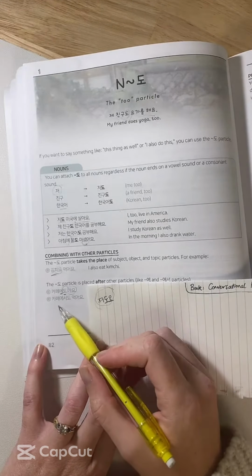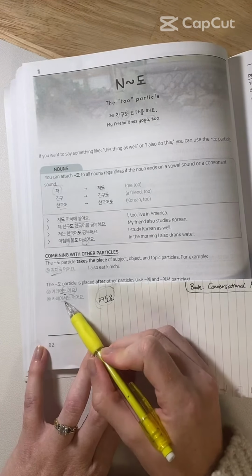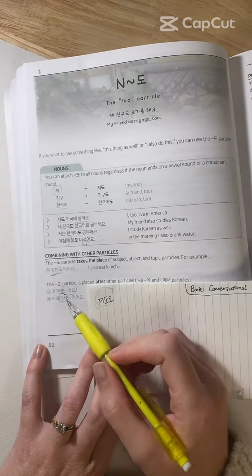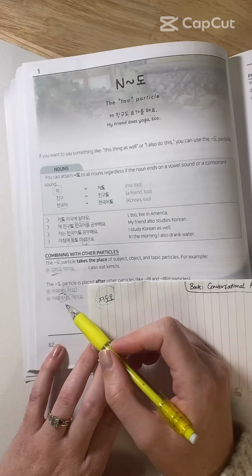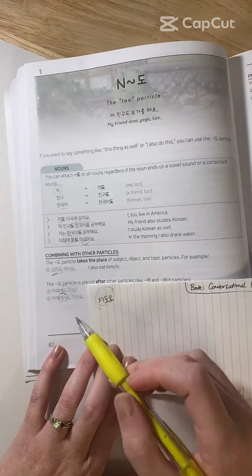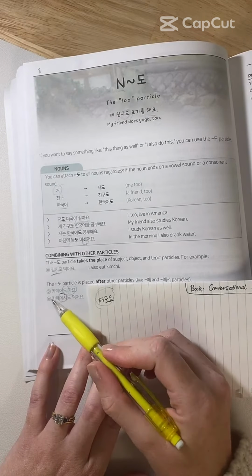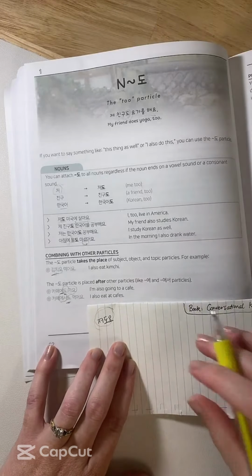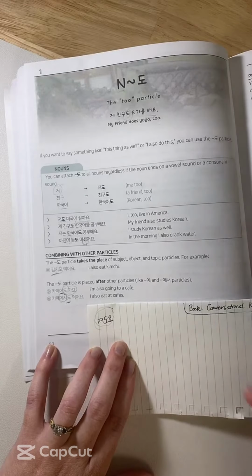Similarly with this next example, 카페에서도 먹어요. So here we have the 에서 particle to show the location of action. We covered these particles in a previous live stream. If you need to refresh on those, be sure to check out previous live streams on YouTube. But 카페에서도, in cafes as well, I eat. I also eat at cafes. Among other things that I do, at cafes I also eat there.